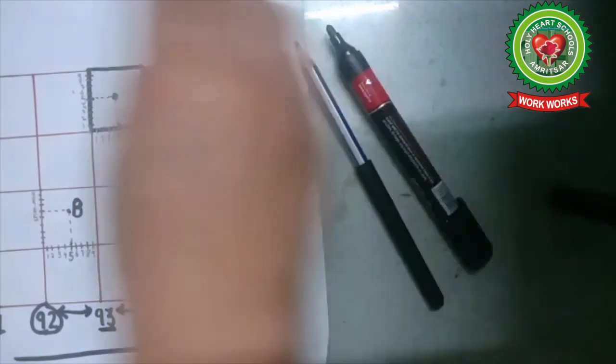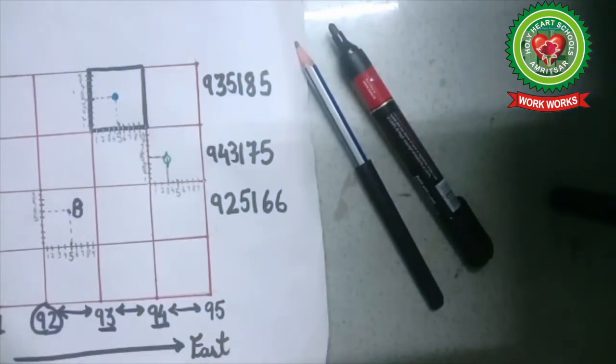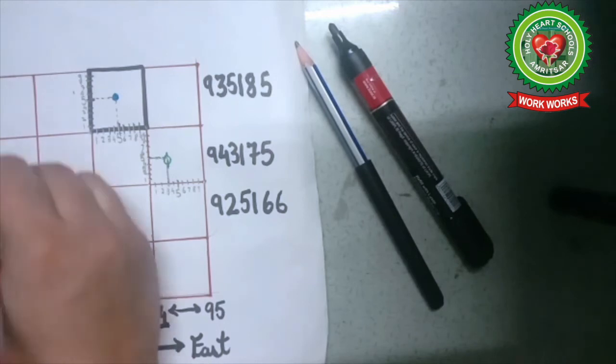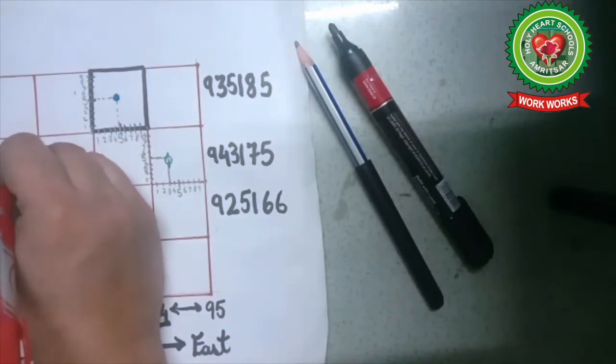Now let us take one more example. Let us find out the 6-figure grid reference of this symbol.